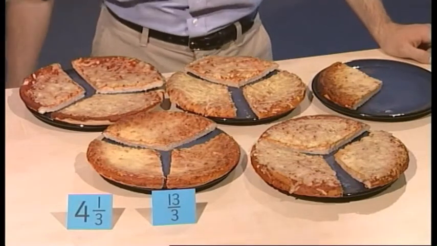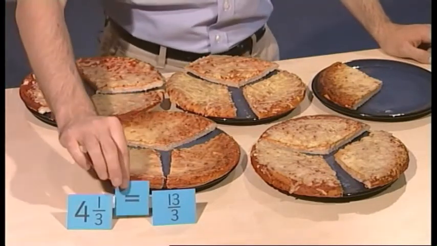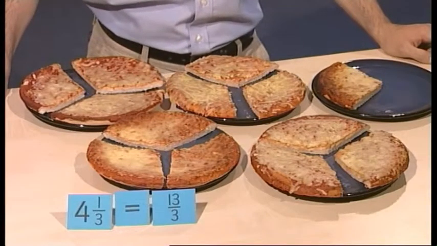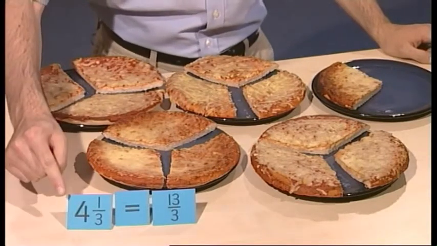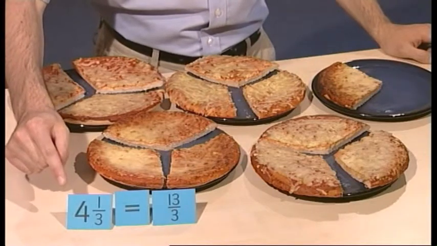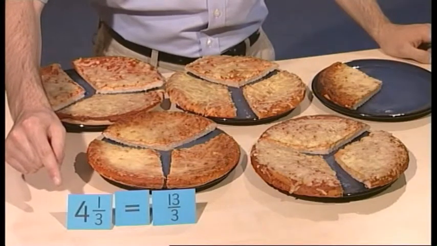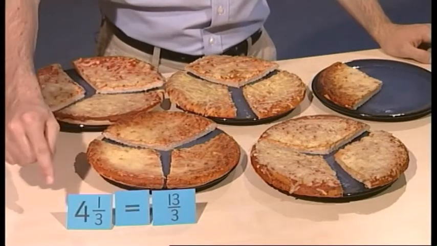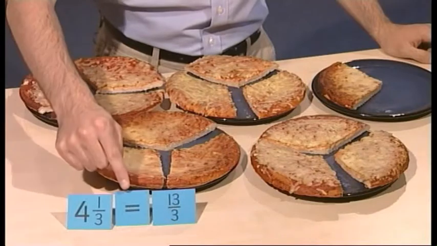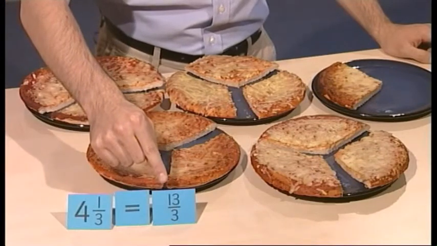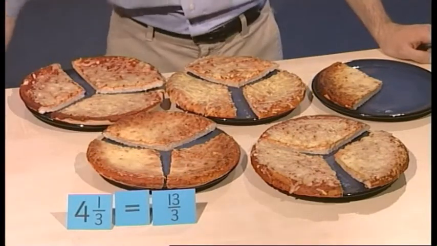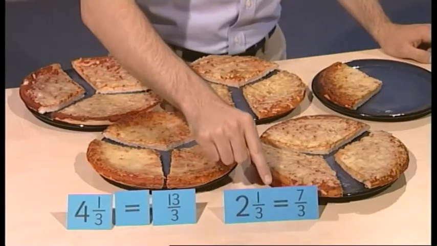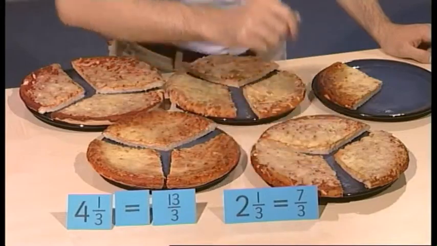So 4 and 1/3 equals 13 thirds. Now here I've got a mixed number. That's a whole number and a fraction together with the same thing written as an improper fraction. 4 and 1/3 equals 13 thirds. And earlier I had 2 and 1/3, which equals 7/3.